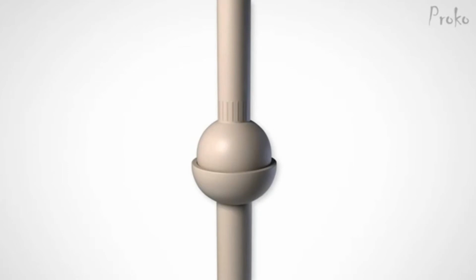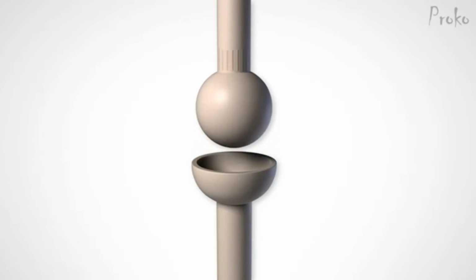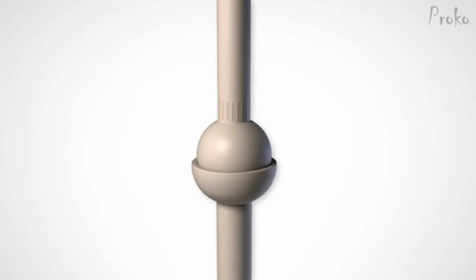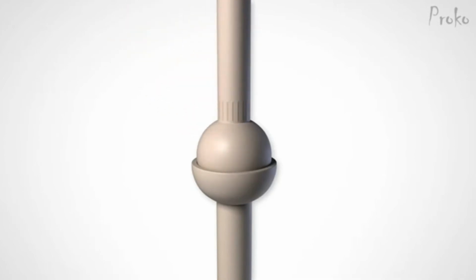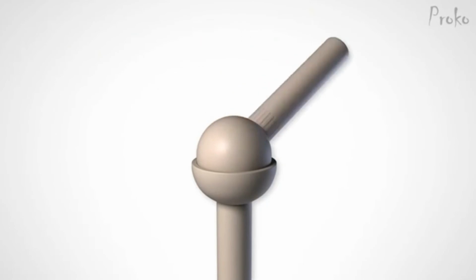Ball and socket joint. The ball and socket joint is the champion of all joints. In structure, it is like a ball inside of a socket. This simple and effective structure allows movement in all axes, like flexion, extension, abduction, adduction, rotation, and circumduction.